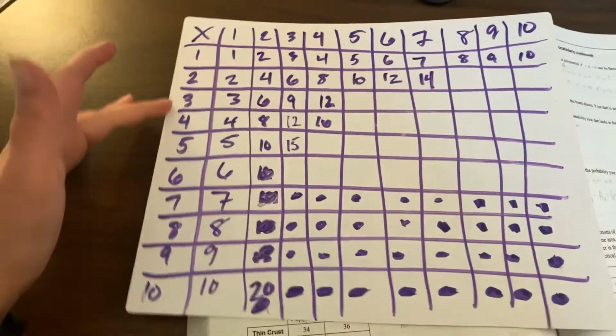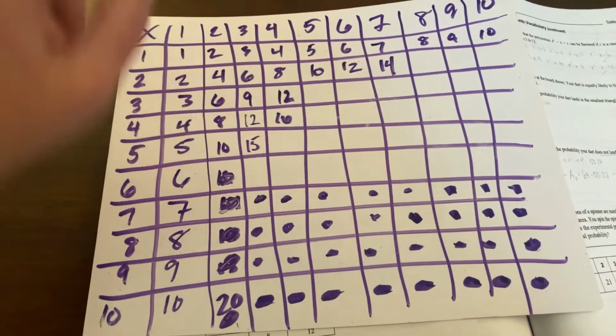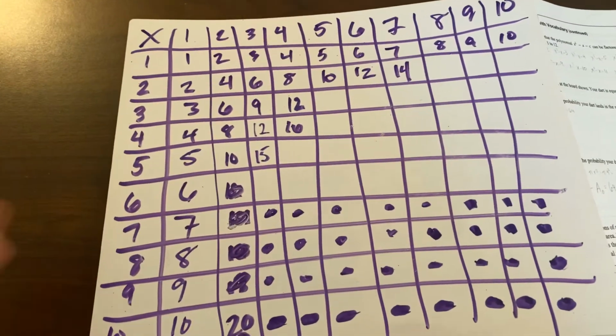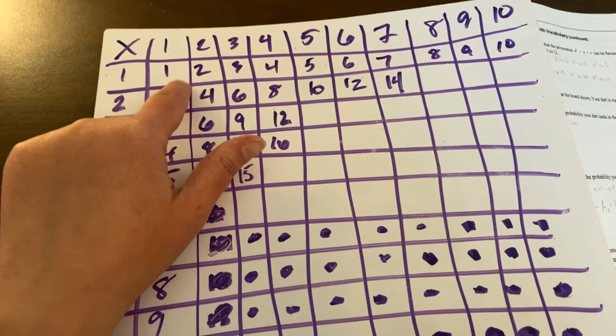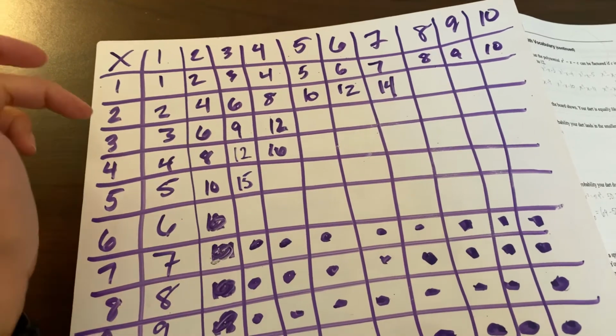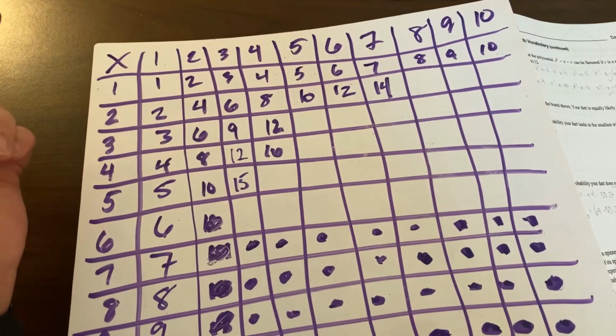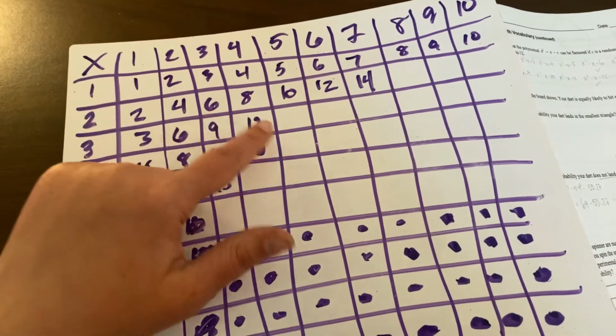So I listed my numbers from 1 to 10 on the side and 1 to 10 across, and then I started filling it in with the products, right? So 1 times 1 is 1, and so on for the first row. 2 times 1 is 2, 2 times 2 is 4, etc.